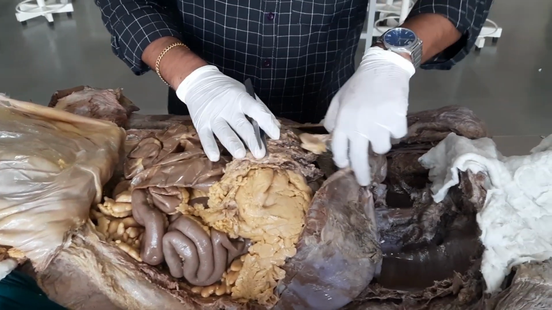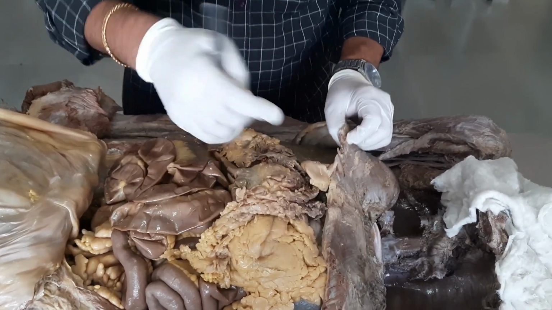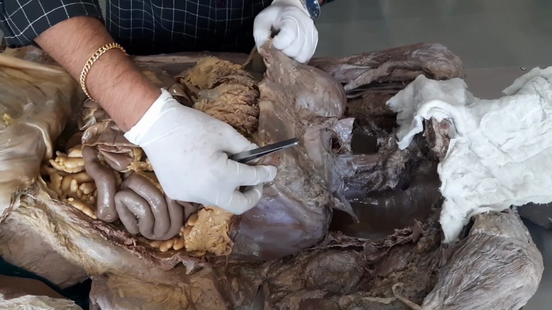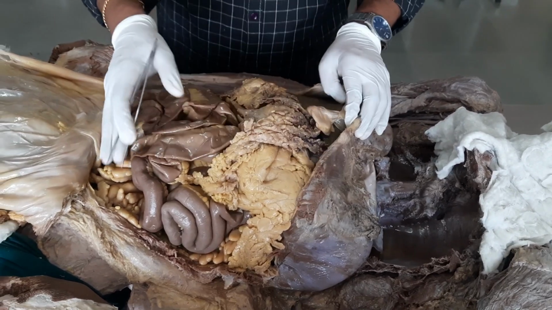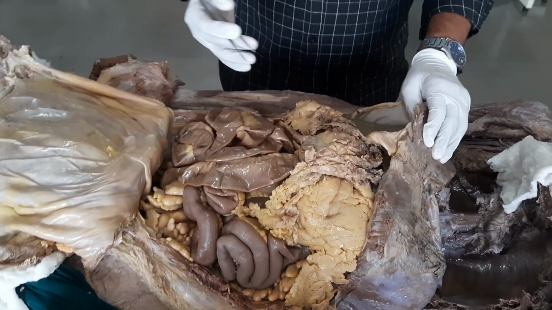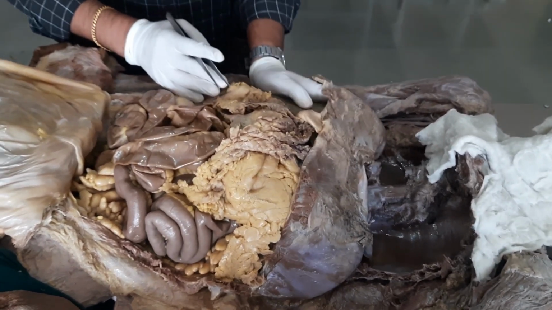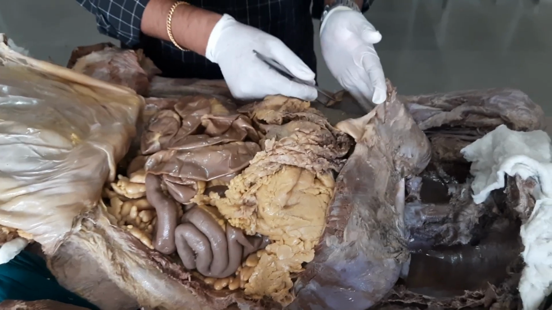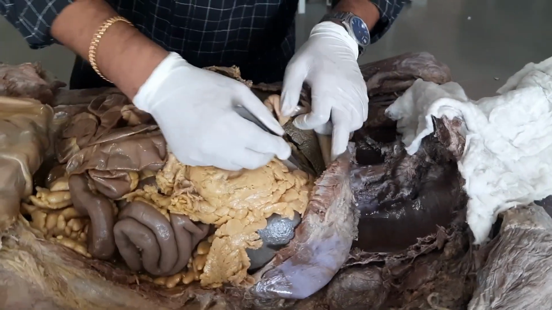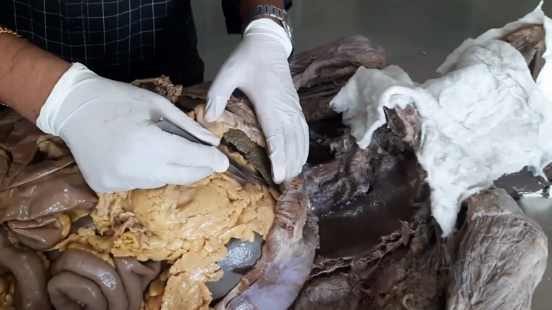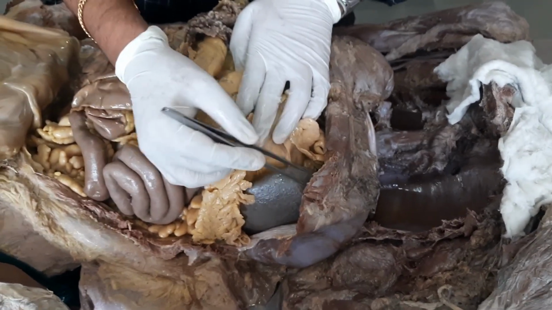Now we will orient ourselves so that we can understand all the organs here. As I mentioned before, this is thoracoabdominal diaphragm, which is separating thorax from the abdomen. You can see the abdominal organs here. So let's try to locate the organs here. This organ here is called liver. And here, this side, we can see this part, that is stomach. And here, this is spleen.